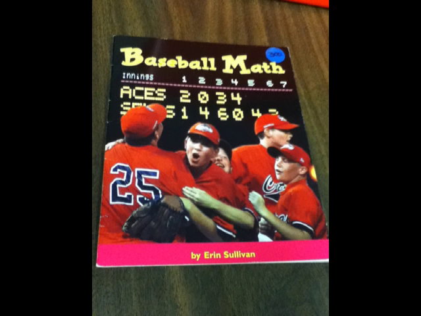Did you know baseball stadiums are built to seat huge crowds? Yankee Stadium in New York holds 57,545 people. In 1998, a record attendance for all the Major League games in one season was set.